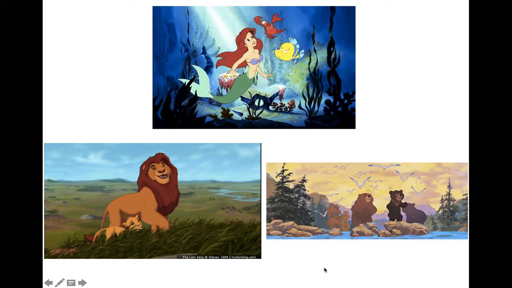And what about the coniferous forest? Yep, we have Brother Bear. So you see the trees here are the pine trees. So the coniferous trees over there.